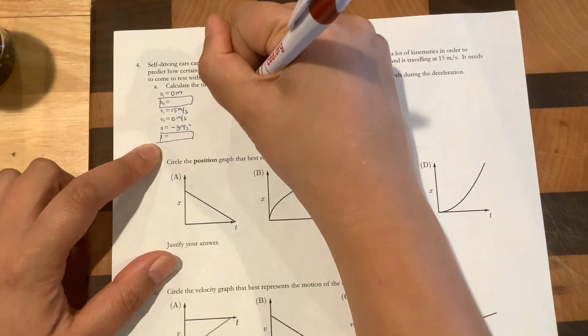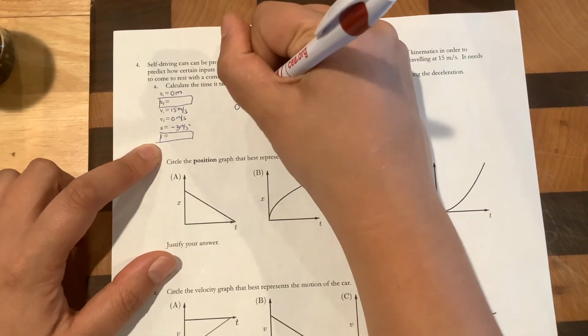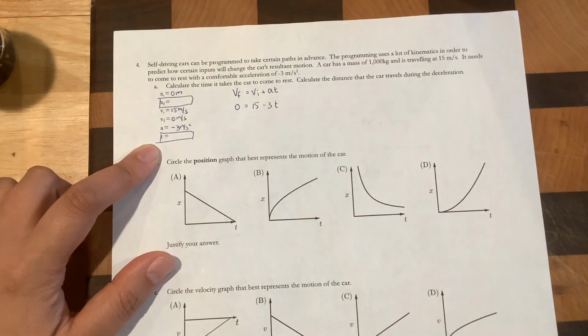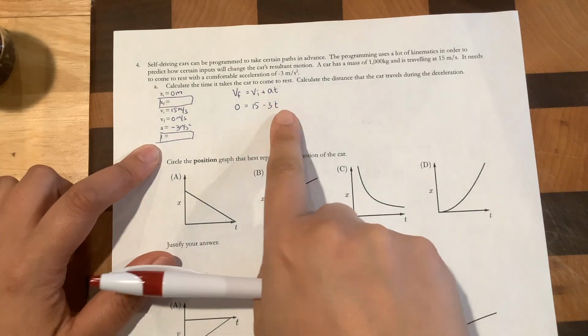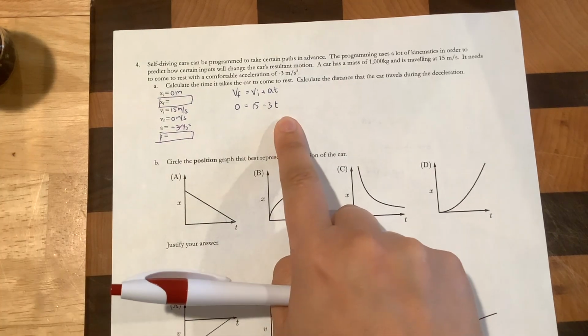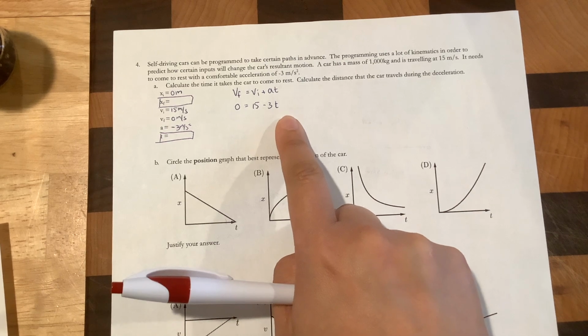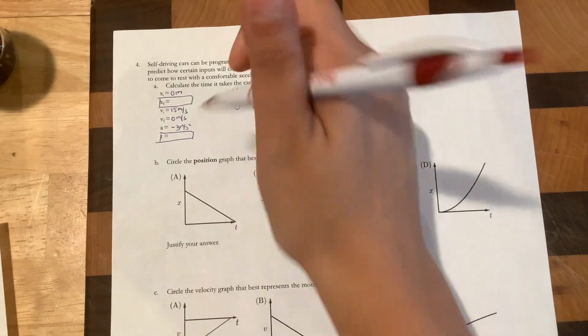So putting in vf of 0, vi of 15, and we're solving for t. This is one of the ones where you don't do order of operations in PEMDAS order. You're not going to start with the parentheses and stuff. You're going to start with addition and subtraction. So I'm going to subtract 15 to the left.